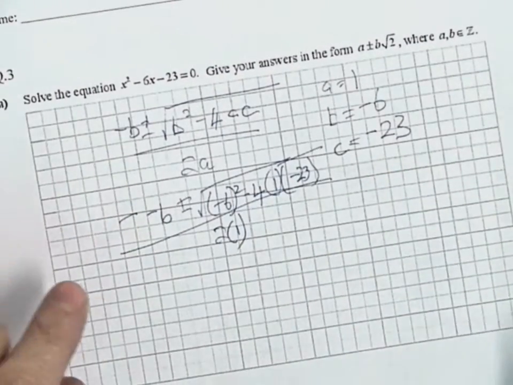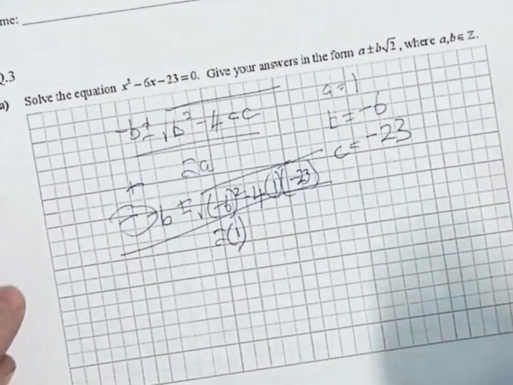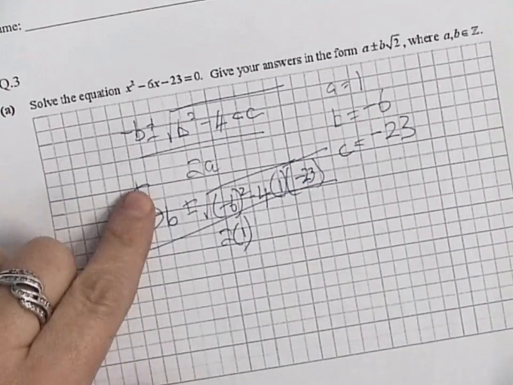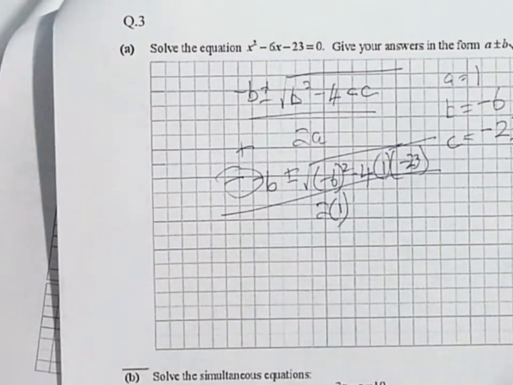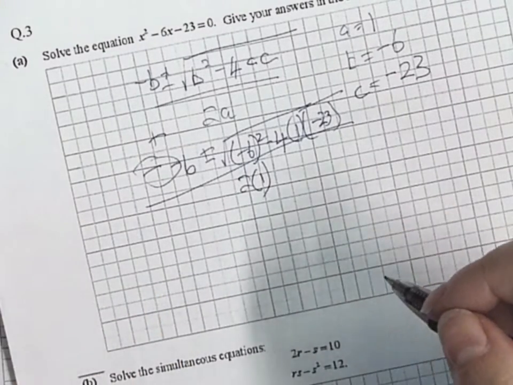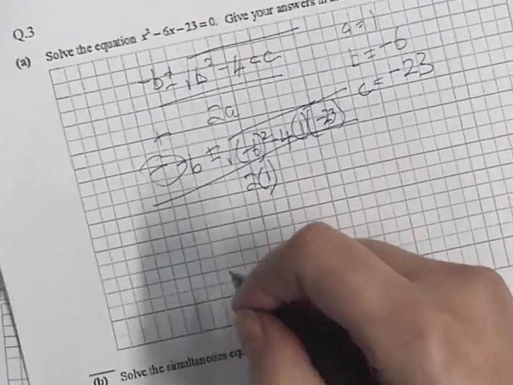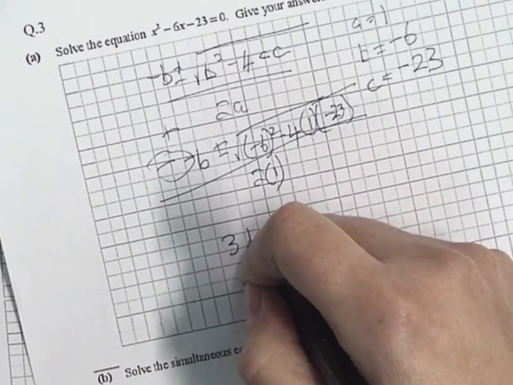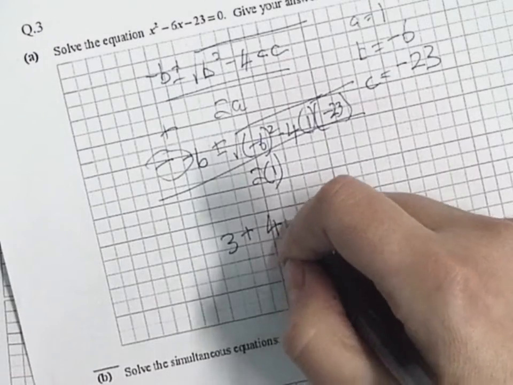Right, okay, so minus 6 becomes a plus. So into the calculator with that and go 6 plus the square root of all that over 2 times 1. Right, okay, and press equals. Right, and when you do that, what do you get? 3 plus 4 root 2. Right, okay.